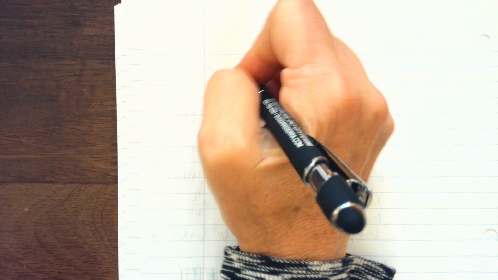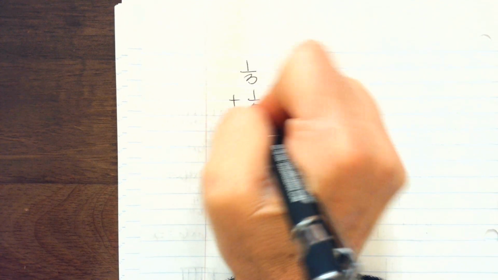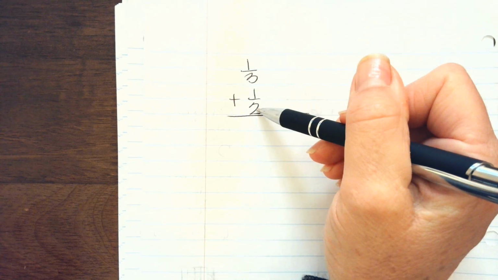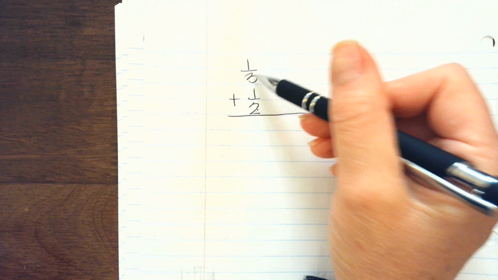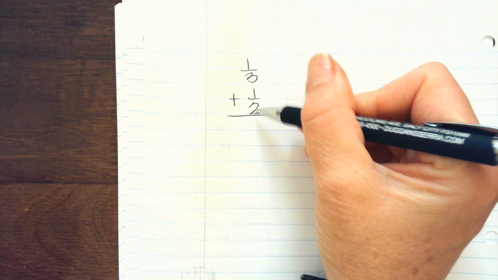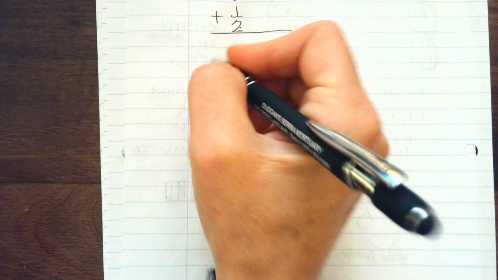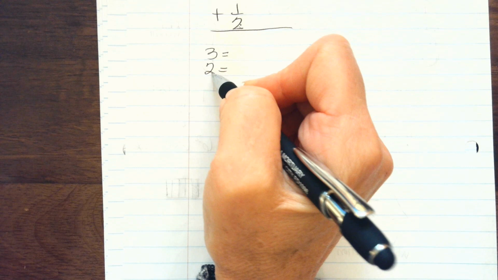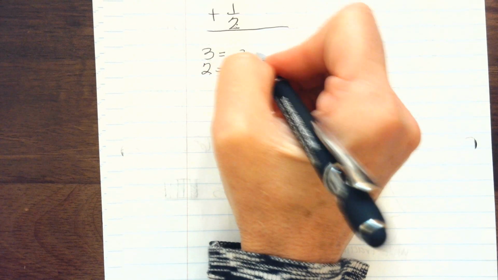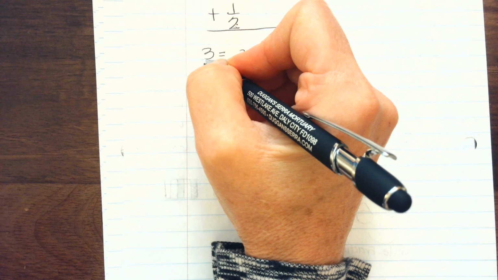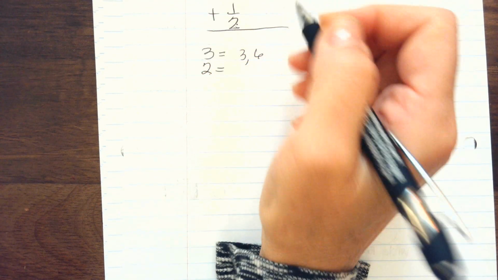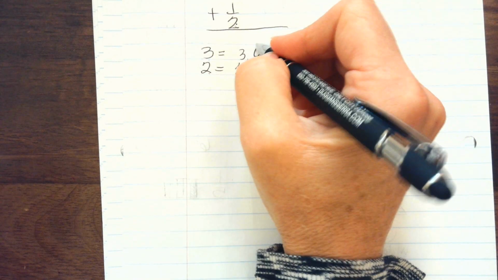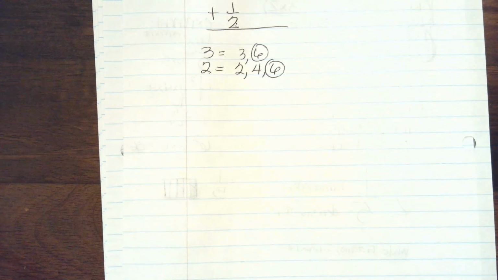So we might have something that is like this. And we cannot add a third with a half, with a denominator 3 and a denominator 2. It's not just fifths. So what we have to do is we write the two numbers out. So this is this denominator right here, and then this is this denominator. And now we count up by threes until we get to a number that 3 and 2, when counting up, share in common. And so you'll see it is sixths.